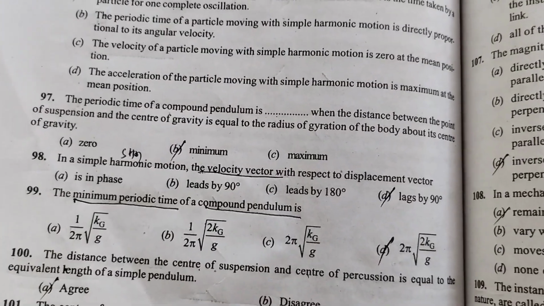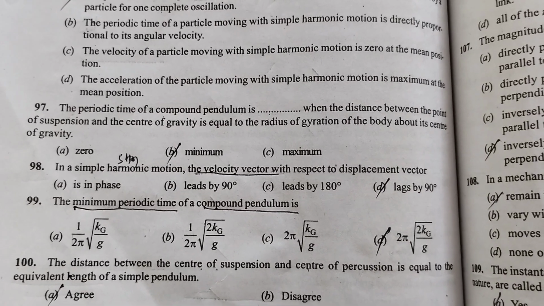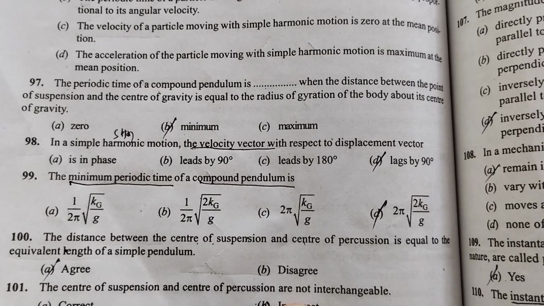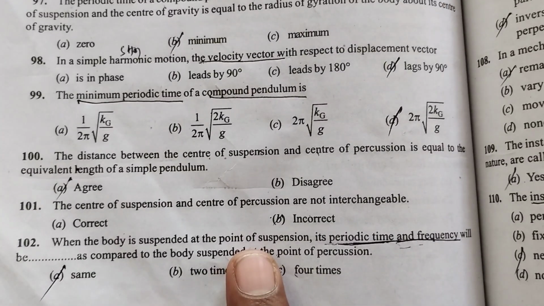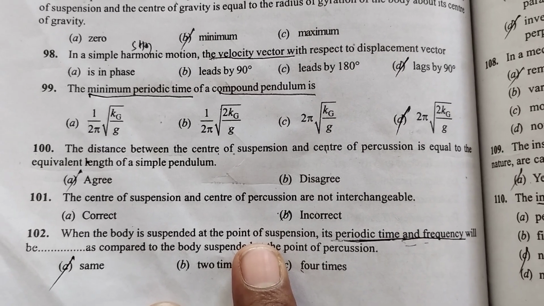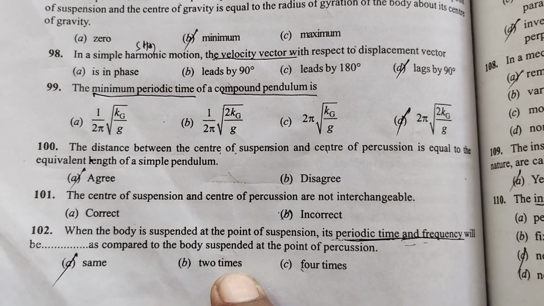In simple harmonic motion, the velocity vector with respect to the displacement vector lags by 90 degrees. The minimum periodic time of a compound pendulum is 2 pi root of 2 k g by g. The distance between the center of suspension and the center of percussion is equal to the equivalent length of a simple pendulum. True. The center of suspension and center of percussion are not interchangeable.